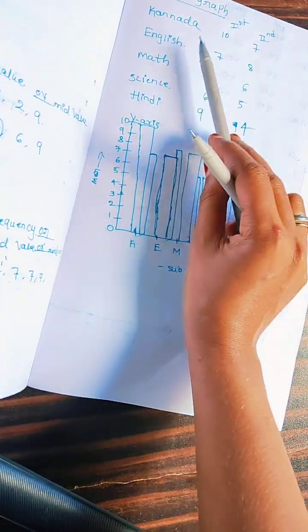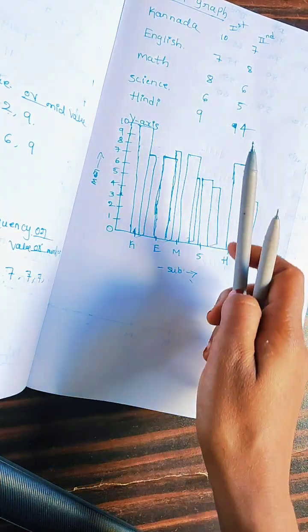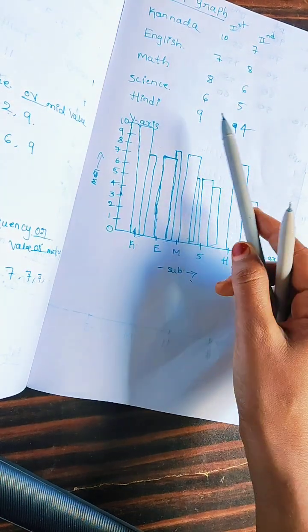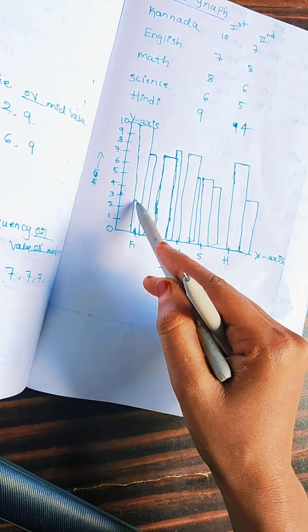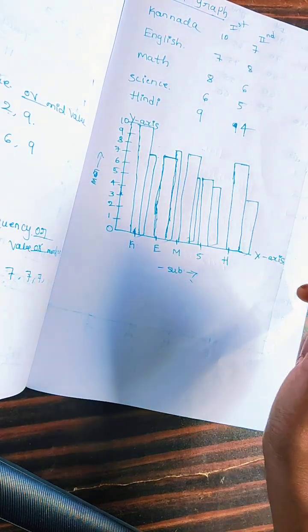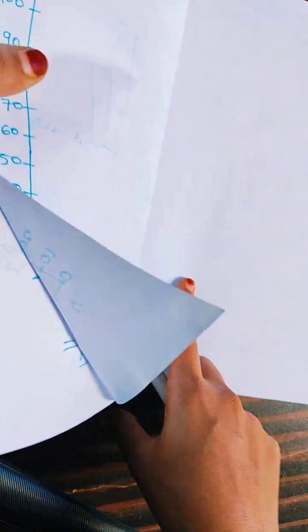Here is the given data: Kannada, English, math, science, Hindi. The student got marks in each subject. This is a graph. The first one is a single graph, and this is a double graph. The same thing I'm going to show you in another graph.